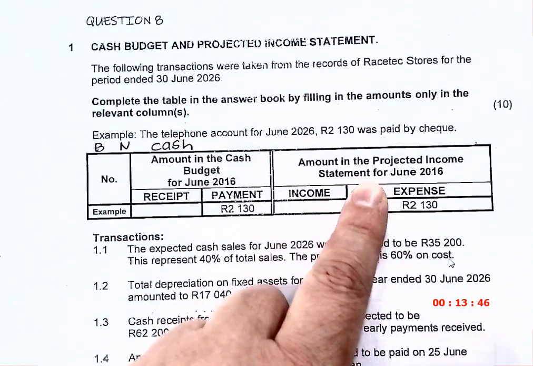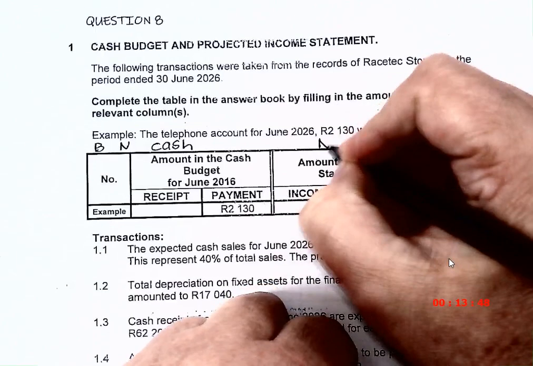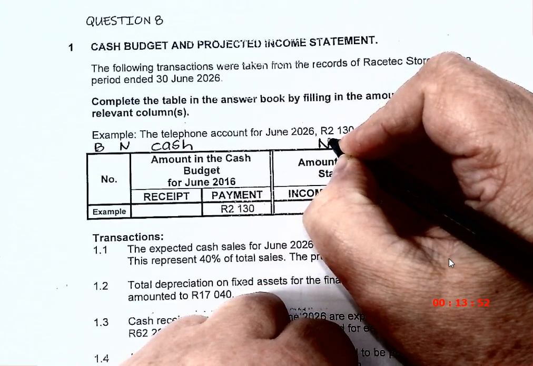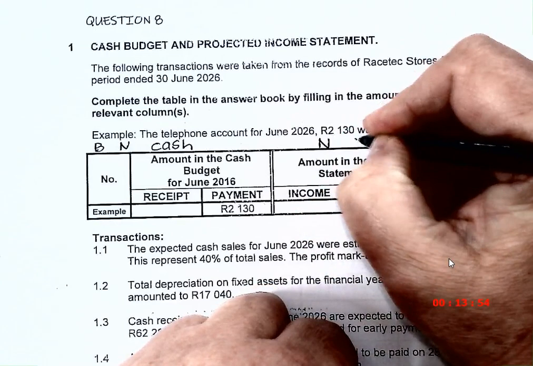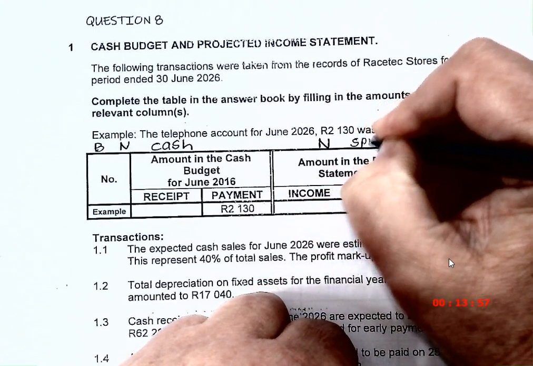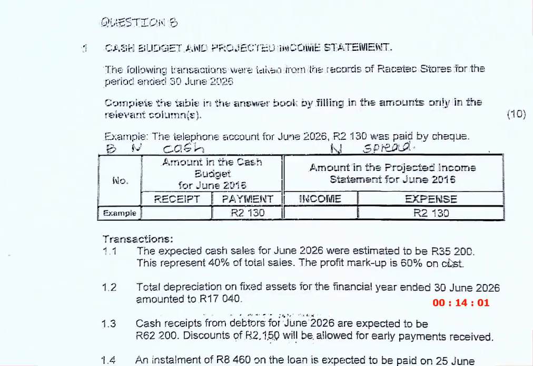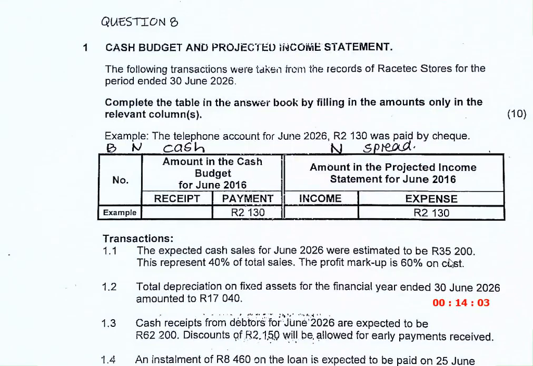The projected income statement can only be a N. Okay. And it's spread. Spread, meaning if you had 3 months depreciation, you will spread it over the 3 months. You won't show it in only 1 month.